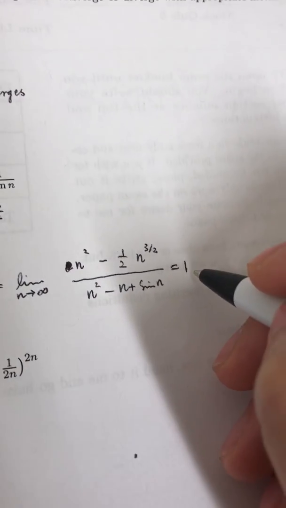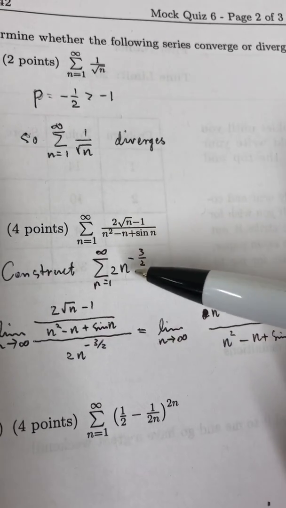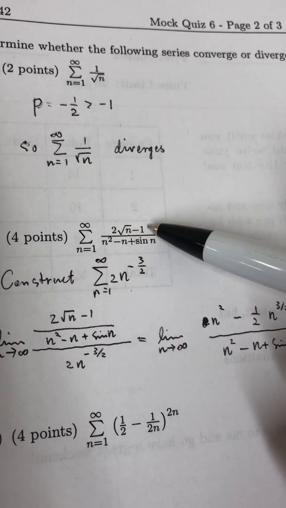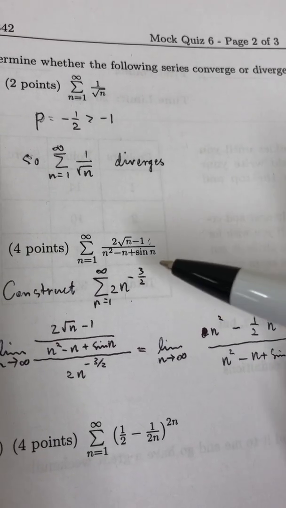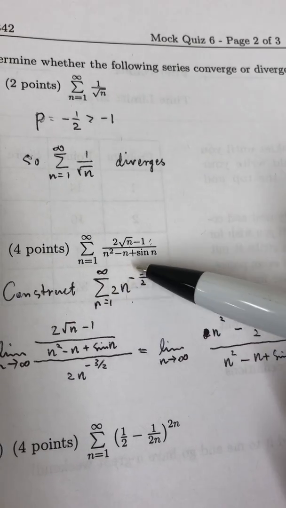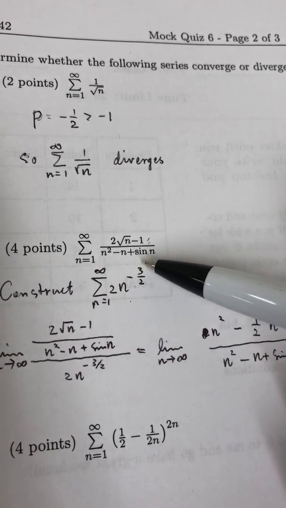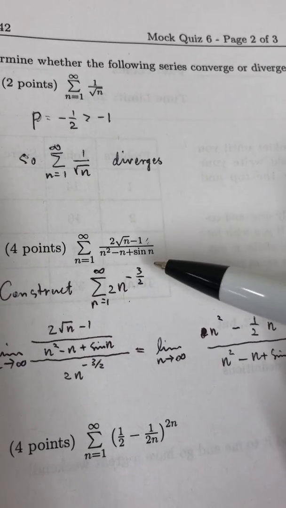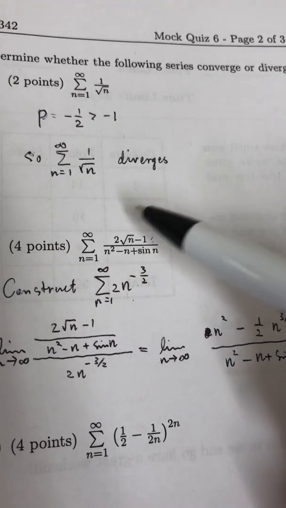1 is a positive number. That tells you that if this is convergent, this is convergent. If this is convergent, this is also convergent. Now we know that this is convergent because other than this 2, the rest is a p-series when p is equal to -3/2, and -3/2 is less than -1. So this is convergent, and that one will be convergent.